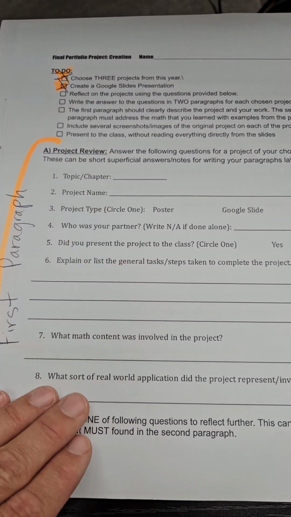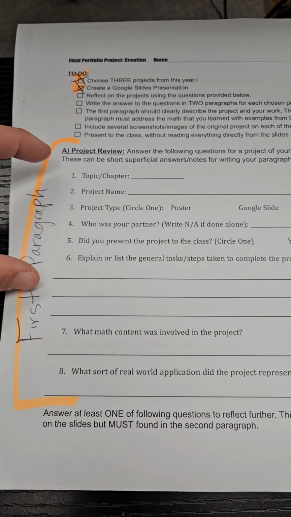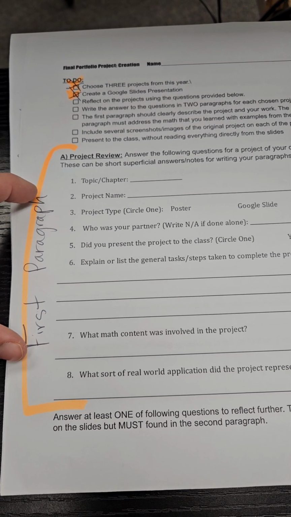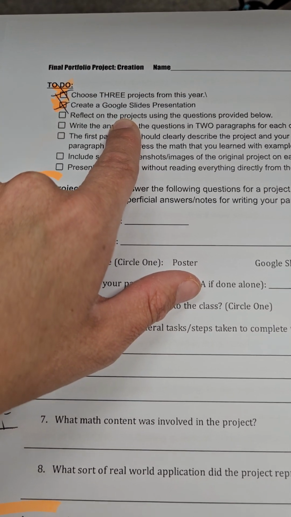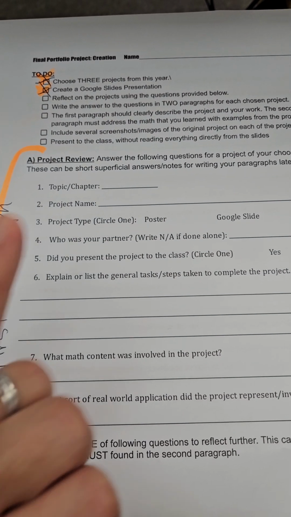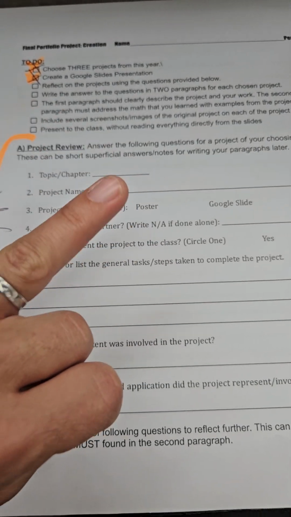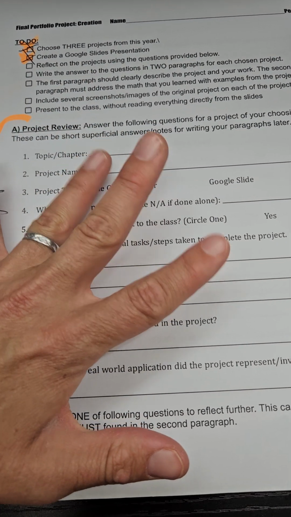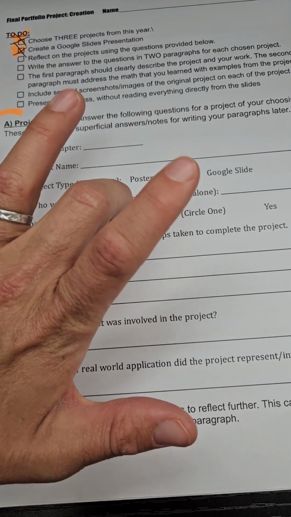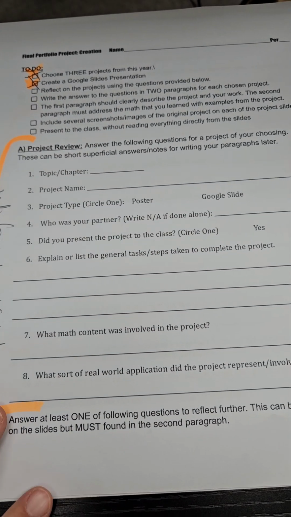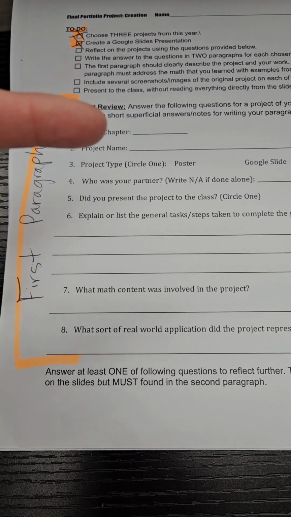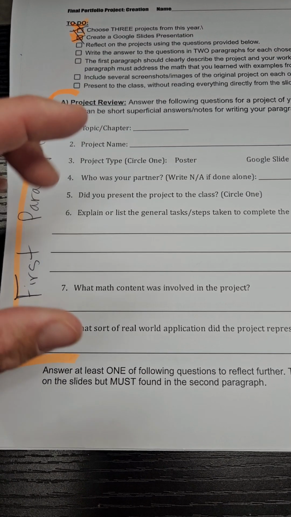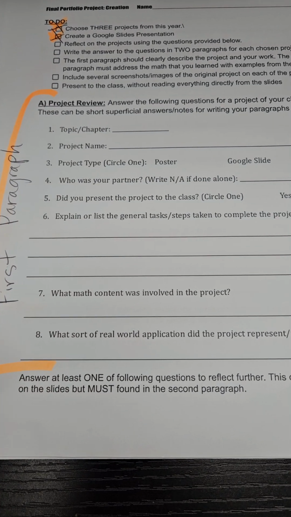You should write the answer to these questions and then put those answers in a paragraph form on a Google Slide. So for the Google Slides today, you should have a title slide. You should have 1 slide per project with a title, and you should have a single paragraph summarizing the project on the slide.